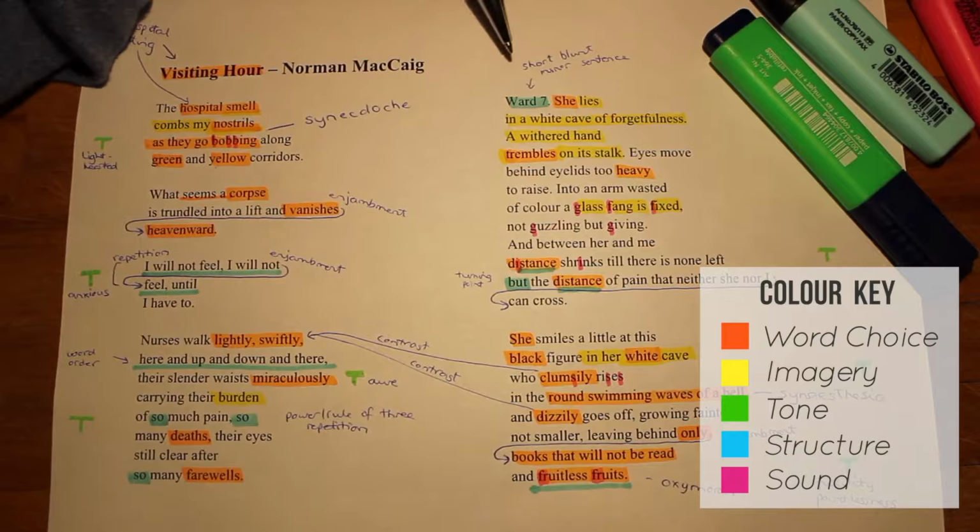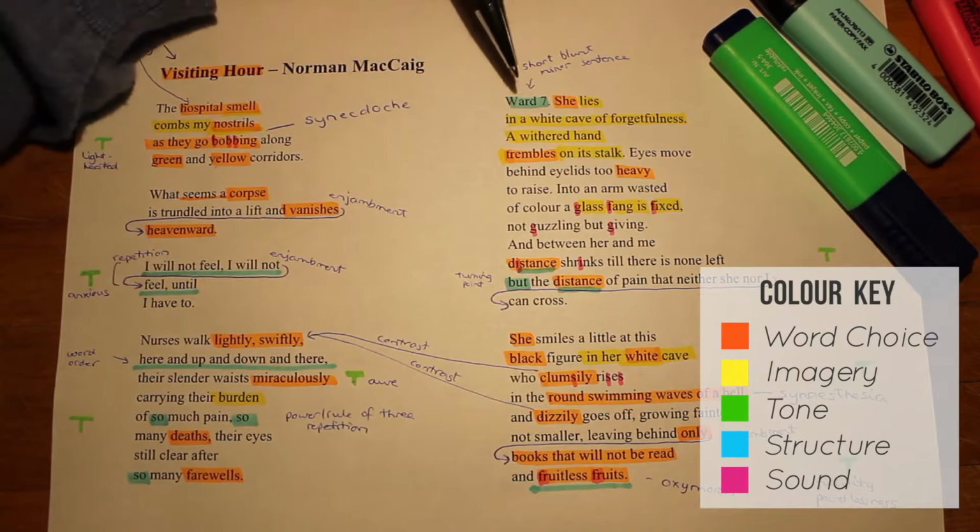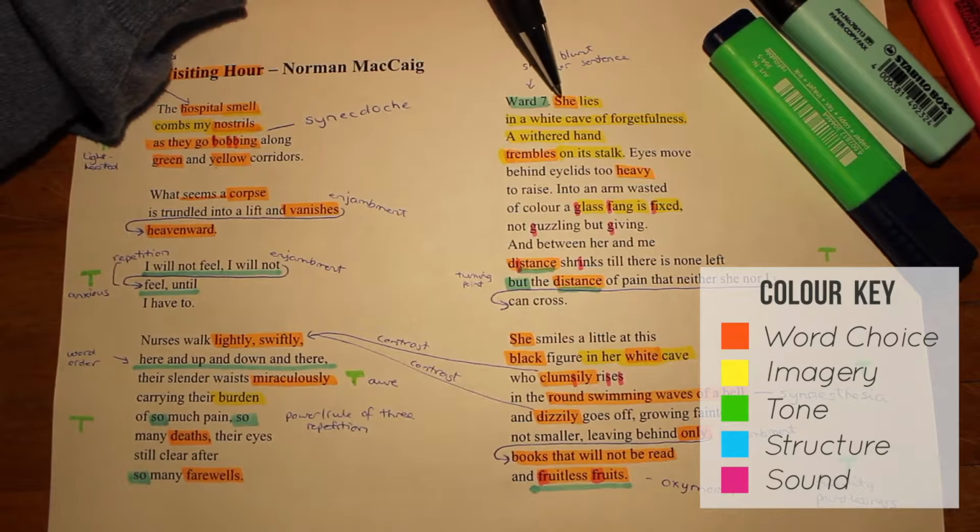And then if we move on, we've got a fabulous, short, blunt sentence here. It's a minor sentence, there is no verb in it, and we can tell, because he's read this sign, that he's there. The moment that he's been trying to put off, when he said, until I have to, has now come. And it's interesting, this word choice of she, it sounds quite impersonal.